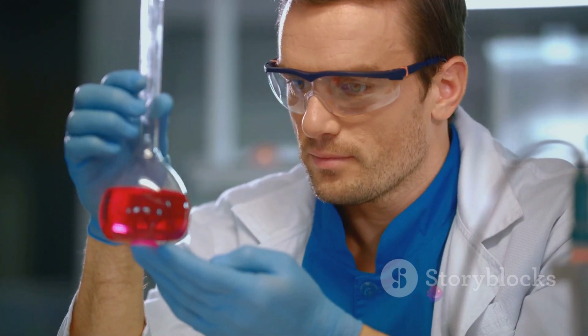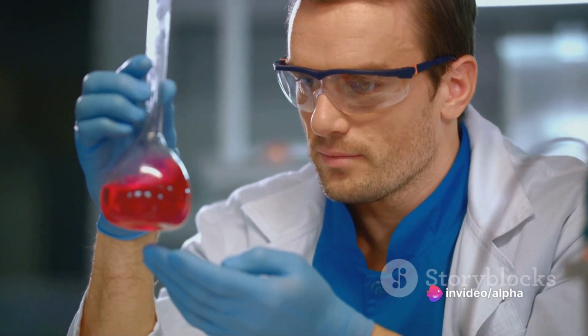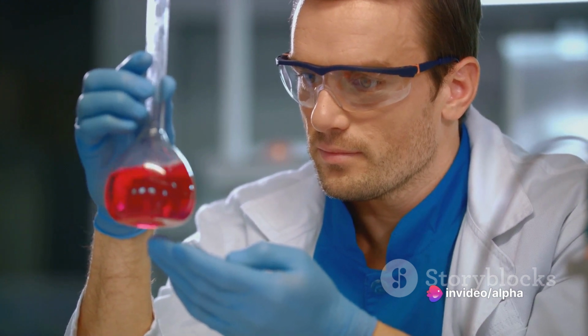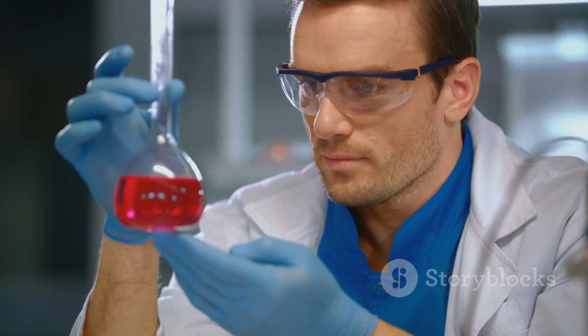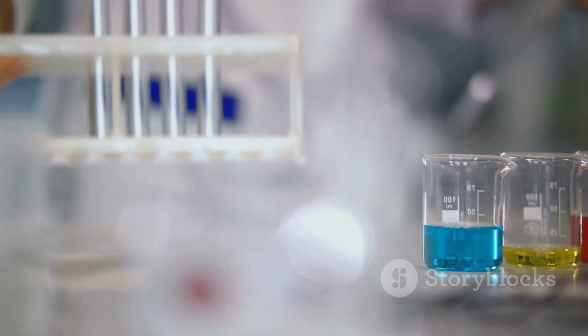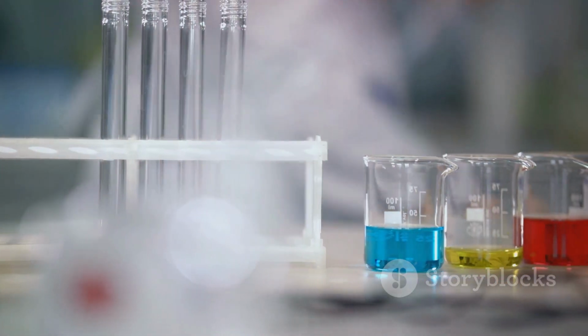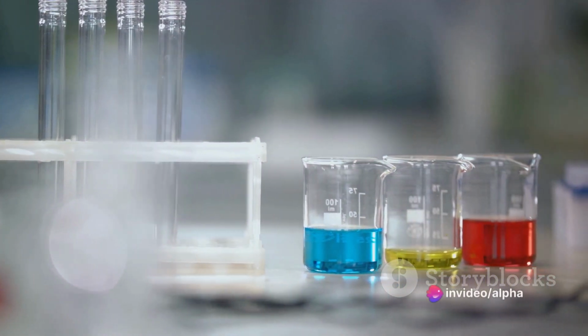Our journey also took us through mole calculations. These are essential tools for chemists, allowing them to work out quantities in chemical reactions. By using the mole concept, chemists can predict the outcomes of reactions, create new compounds, and develop life-saving drugs.